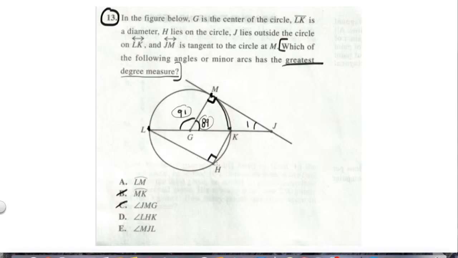Pause the video if you think you know why. If you haven't figured it out, or if you have, let's talk about it. We talked about central angles and the proportion of the angle to the arc length. Well, this is what's called an inscribed angle, where the three points are on the edges of the circle and not in the middle.